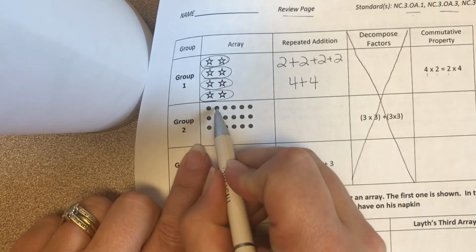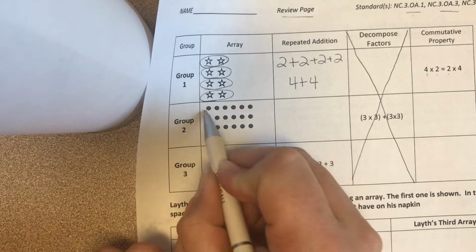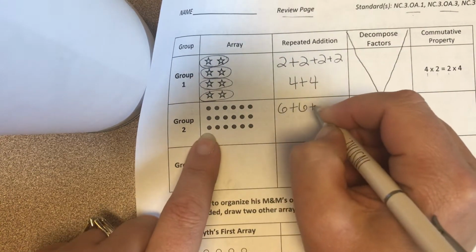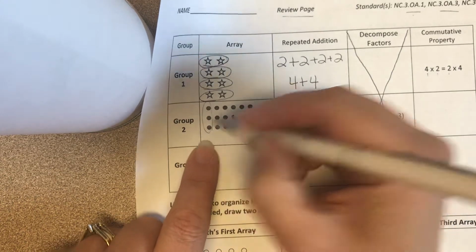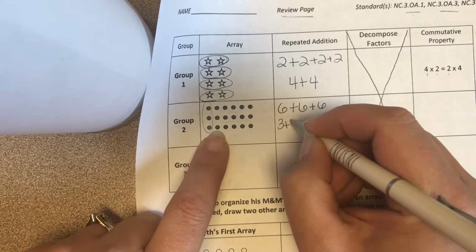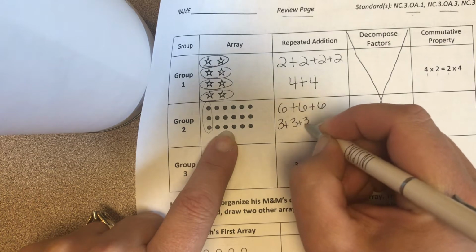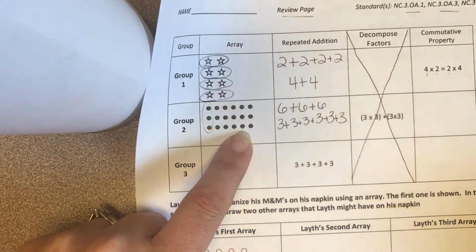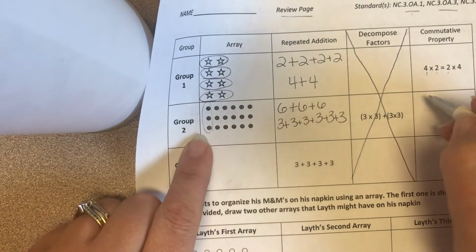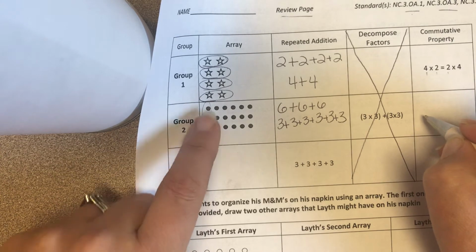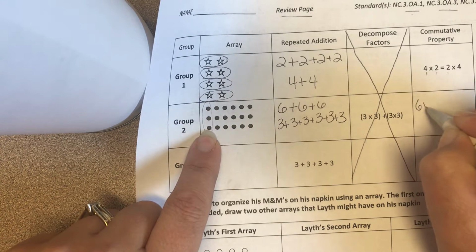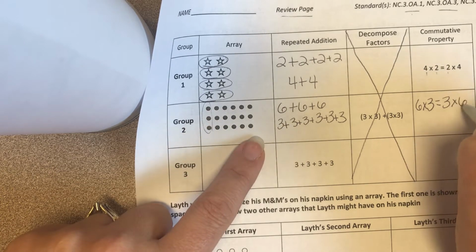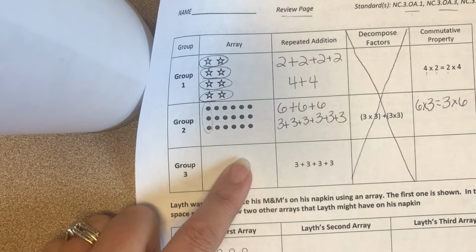All right, so let's see. 1, 2, 3, 4, 5, 6. So 6 plus another 6 plus another 6. Or I could have done 3 plus 3 plus 3 plus 3 plus 3 plus 3. Okay, so commutative property means I have 6 groups of 3, which is the same as 3 groups of 6. It's not quite the same, but they equal each other. They have the same product.